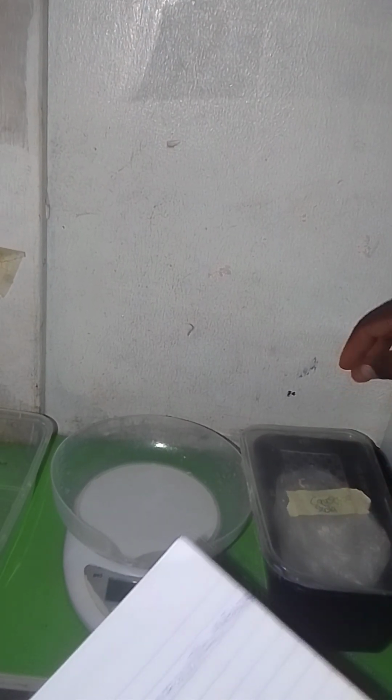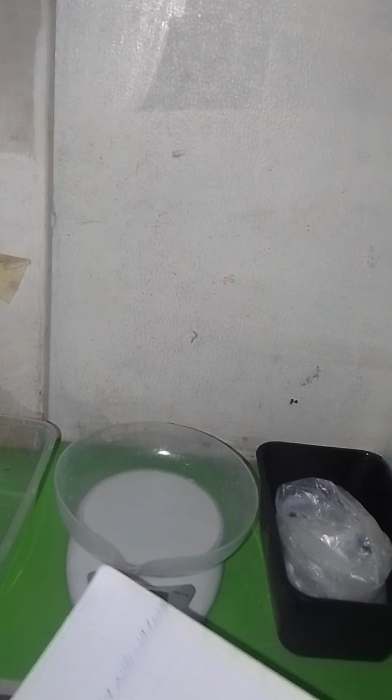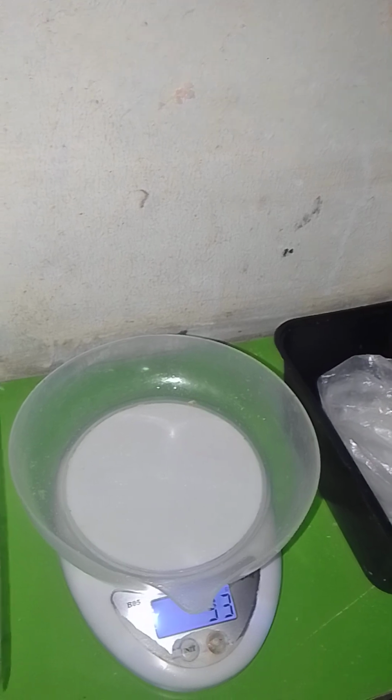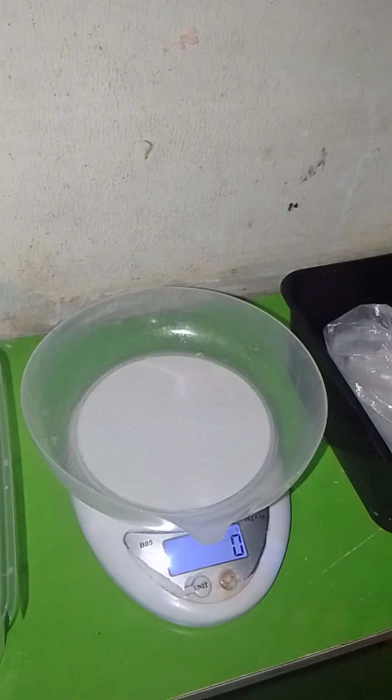caustic soda. This is my caustic soda. It's powder. So I measure 20. Let me return it to 0.